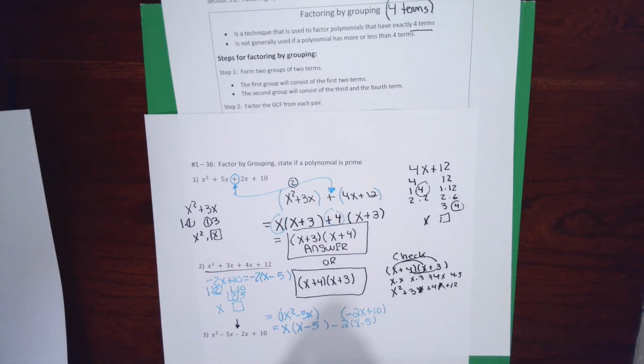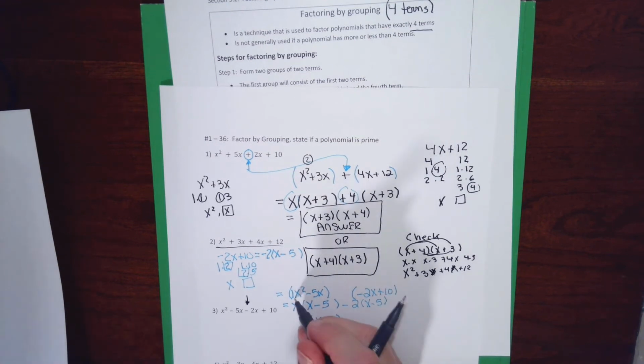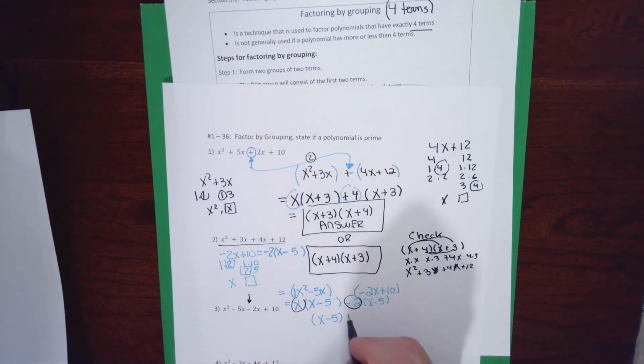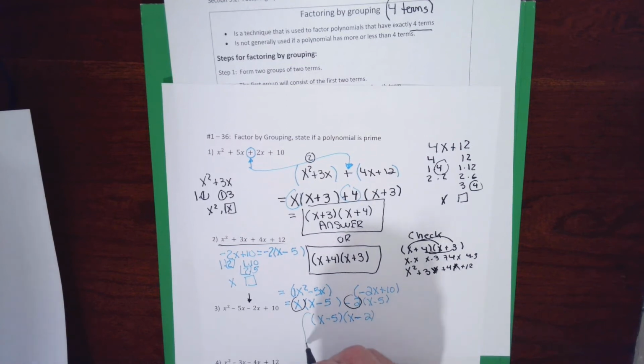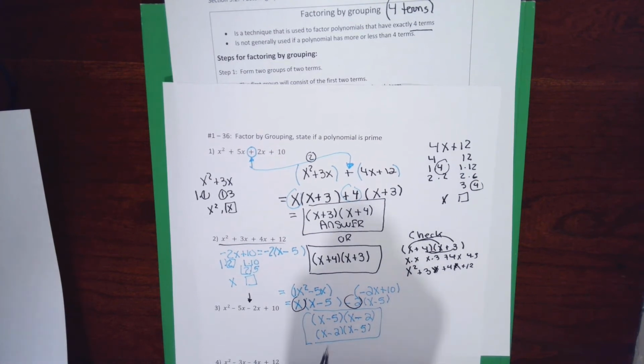Now I'm basically done, other than if I want to check. So I'm going to write the common parentheses first, x minus 5, and then I'm going to follow up by what's in front of the common parentheses and put that in its own parentheses, which is going to be x minus 2. That's a correct answer. For checking purposes, the bottom one is better for checking, but these are both correct answers. A lot of times in this section, my work and your work may give the same answers, but our parentheses are reversed. That doesn't matter.